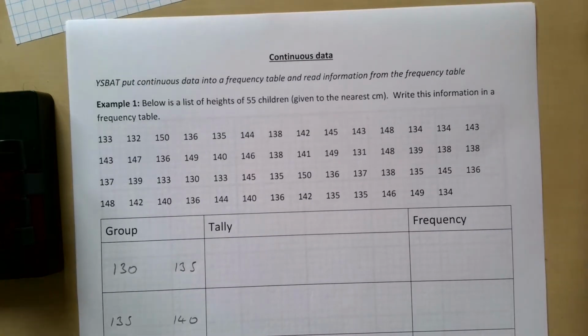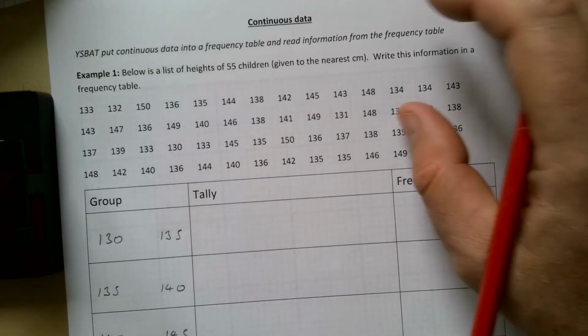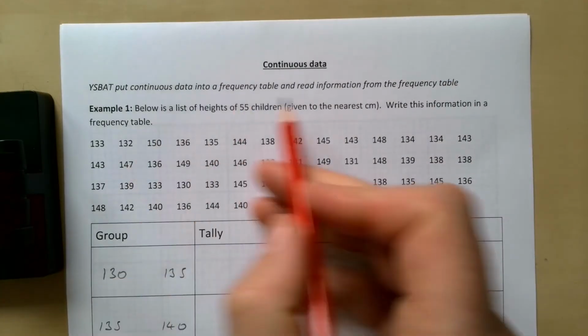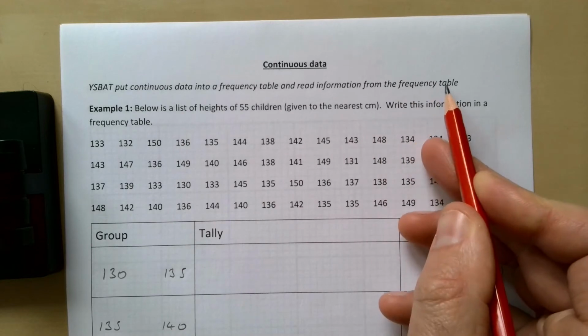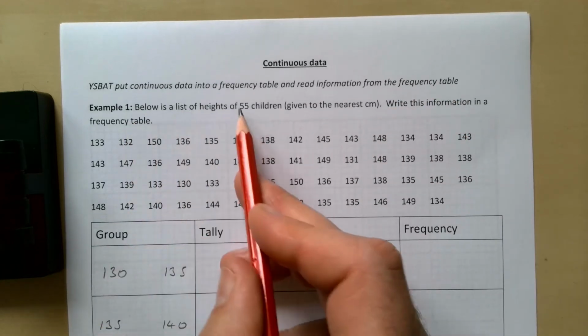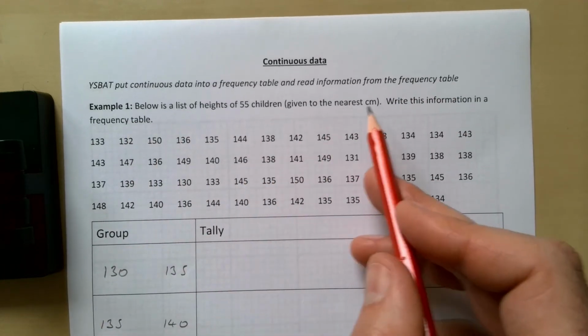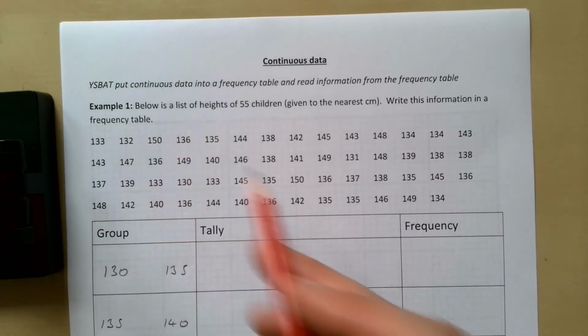Okay, this is year 9 notes, and we're going to take a wee look then at continuous data and putting it into a table. So you should be able to put continuous data into a frequency table and read information from the frequency table. Below is a list of heights, 55 children, so that's given to the nearest centimetre. Write this information in a frequency table.